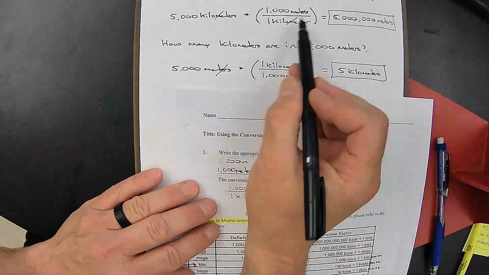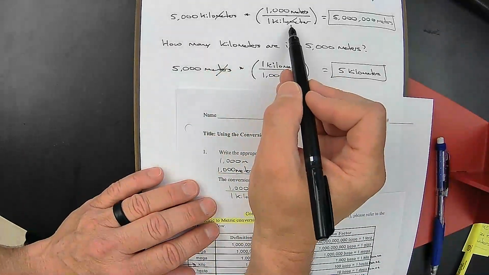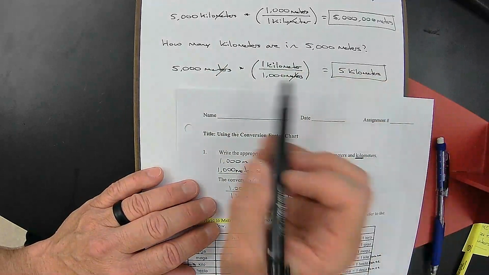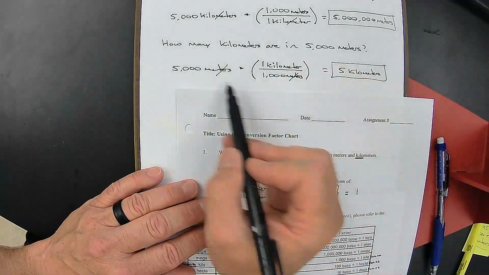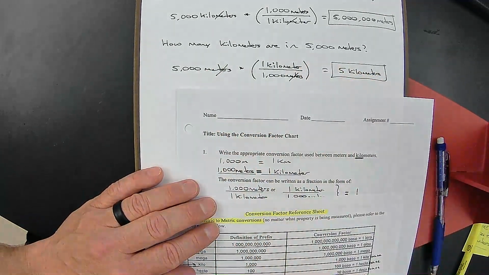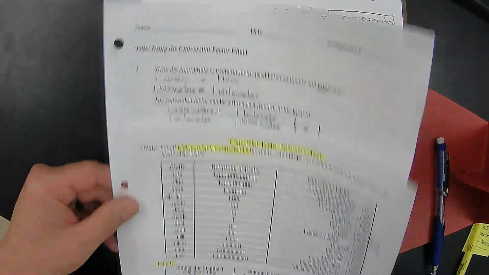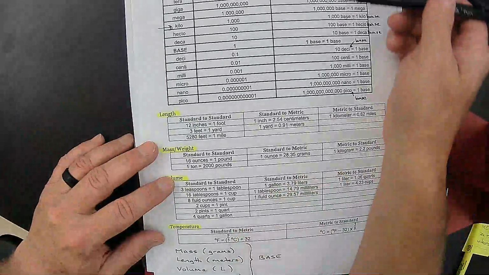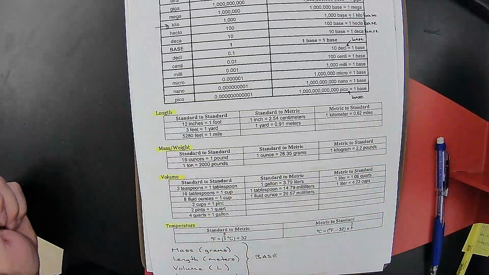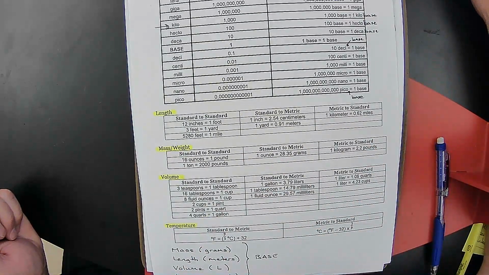So we can put them in this way to cross out kilometers to get meters, or we can put it in the opposite way to cross out meters and get kilometers. Either one is correct. I hope this helps in understanding how to read the conversion factor reference sheet.